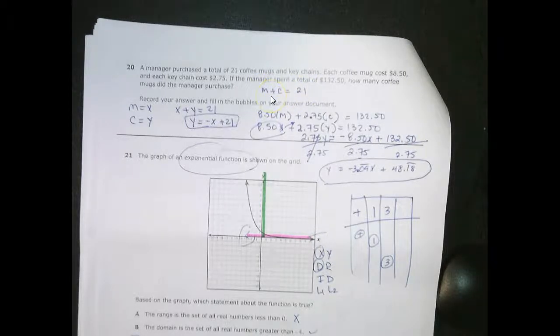I've never seen a half a cup. I've never seen a negative cup. So these answers are whole numbers, and they're positive. And the total, the sum, is 21. No more, no less. Next, it says here you've got $8.50 for a mug, and you got $2.75 for a coffee cup, and the total's $132.50.